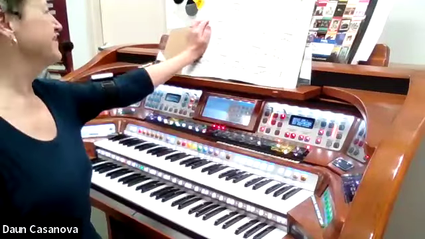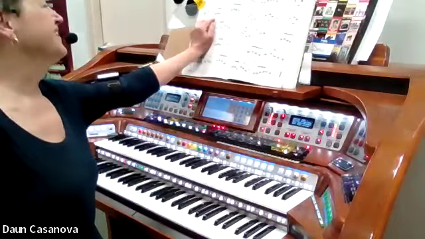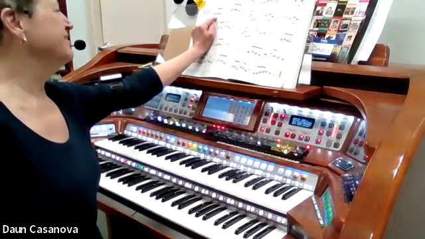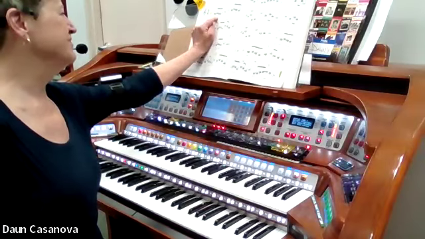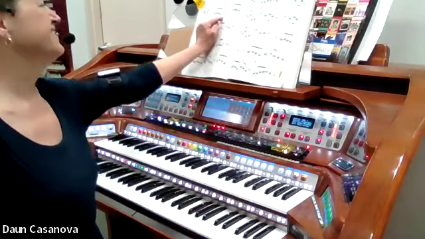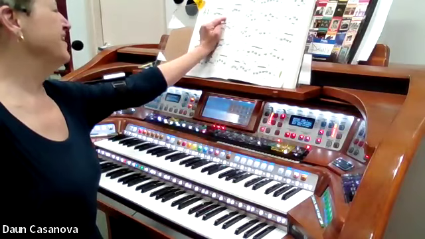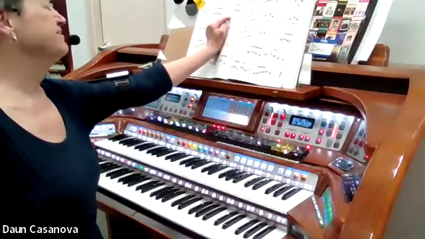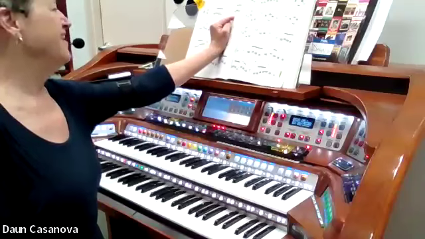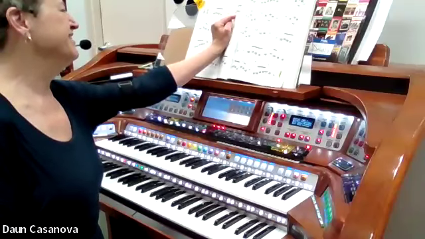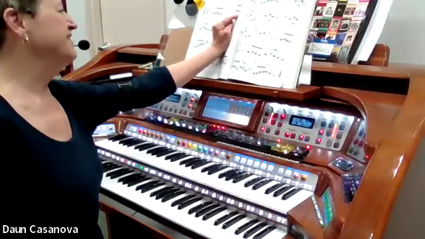Here we go with fingering. G3, F sharp 2, G3, F sharp 2, E1, G3, F sharp 2, G3, F sharp 2, G3, F sharp 2, E1.